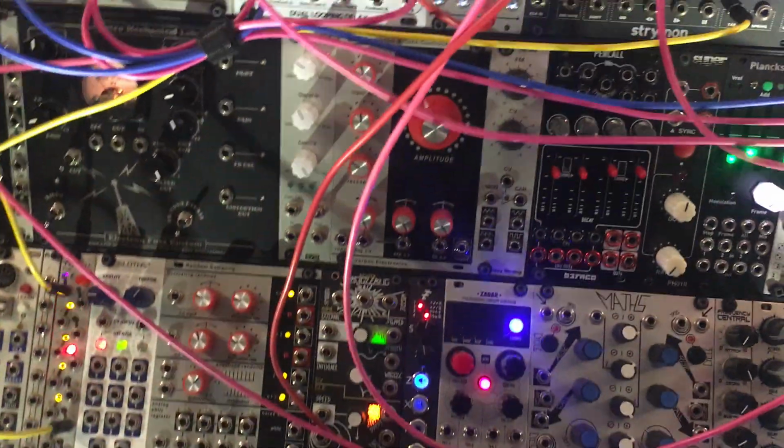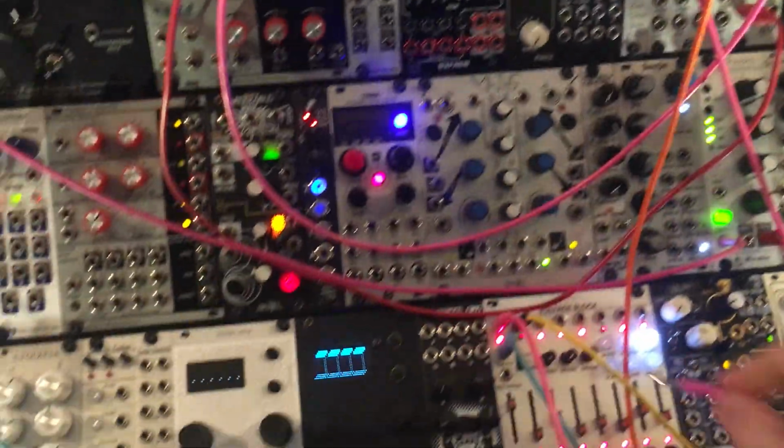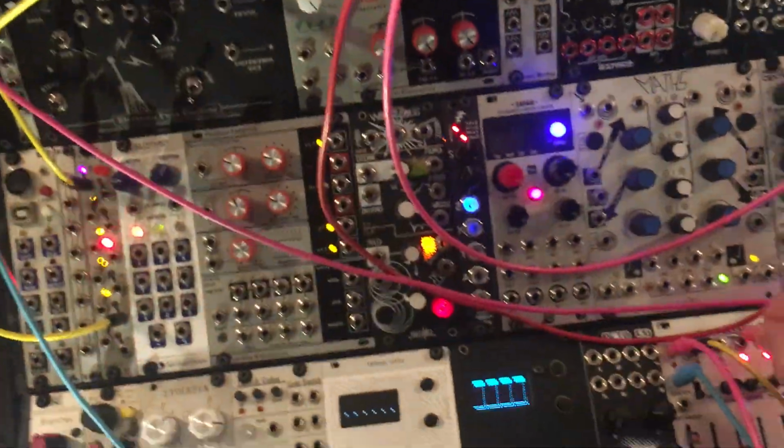So I can modulate the waveform that's being modulated by the other oscillator's waveform and see what happens there.